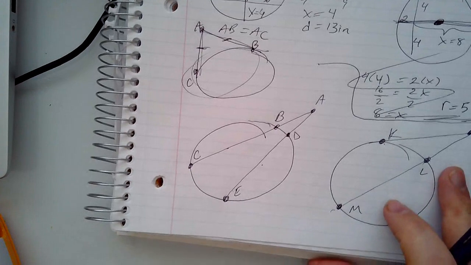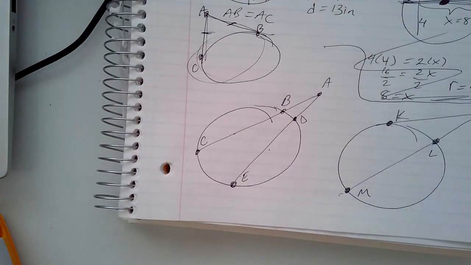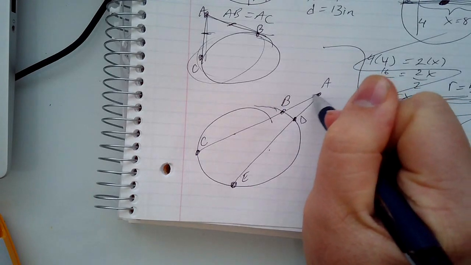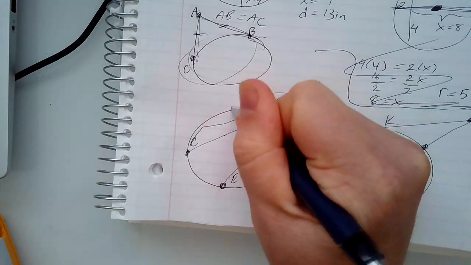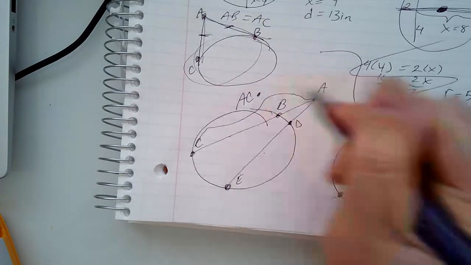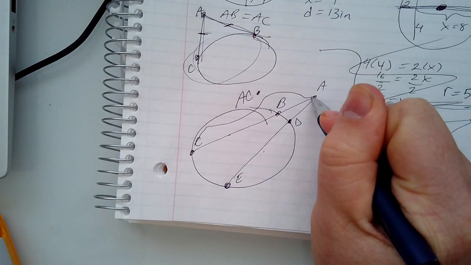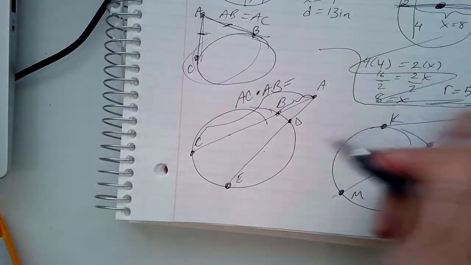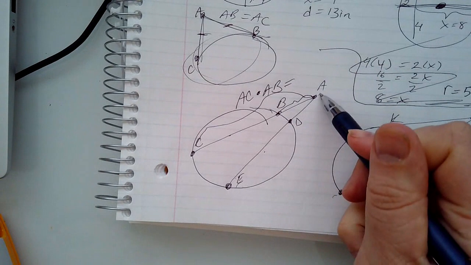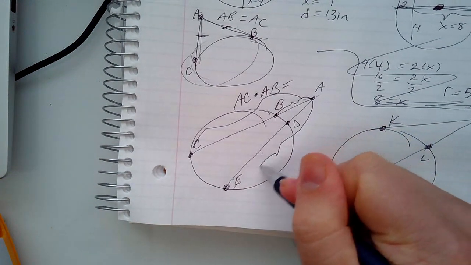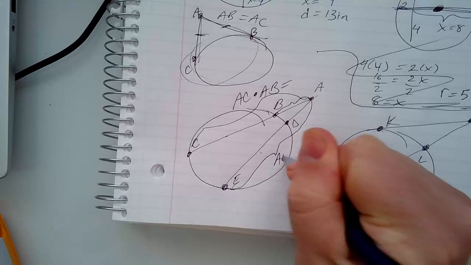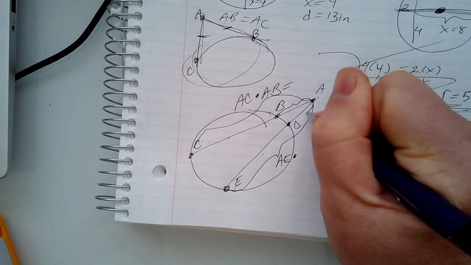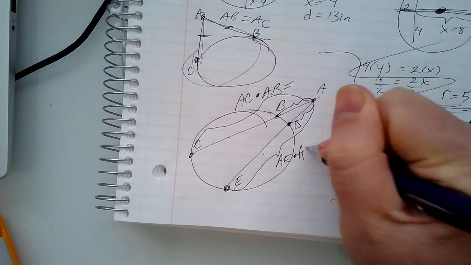Well, we still have a ratio, and it still works off of multiplication. Here's how it works. We take the whole secant, AC, and multiply it by just the outside portion, AB. And we set that equal to the whole other secant, AE, times also the outside portion, AD.